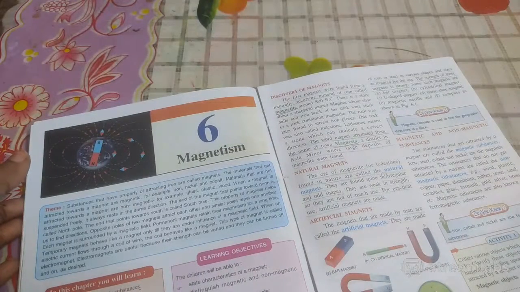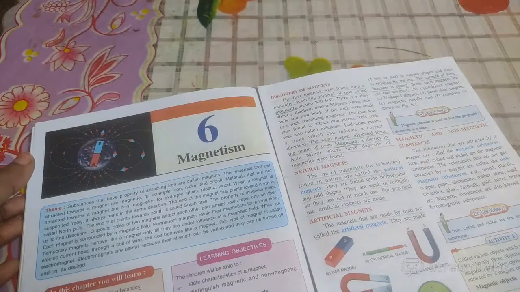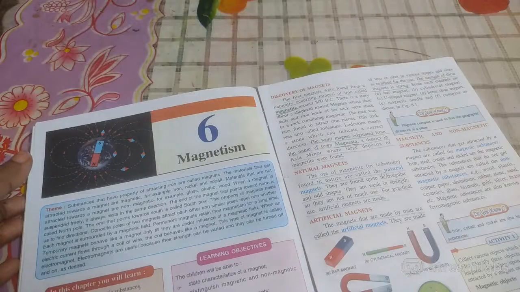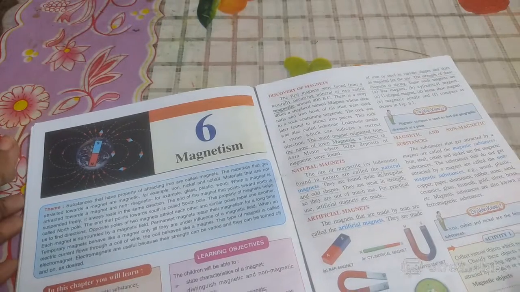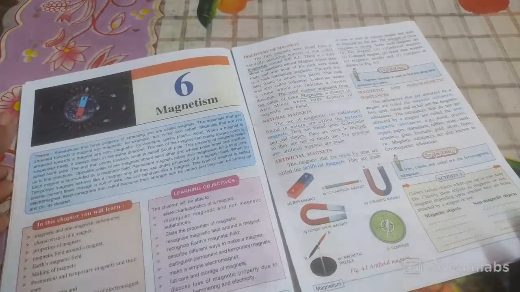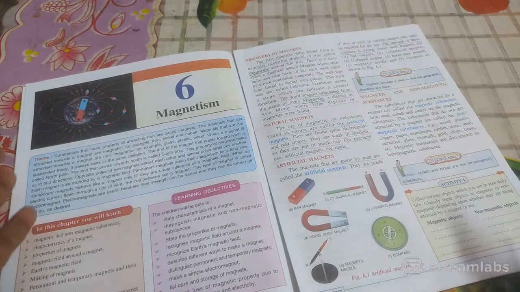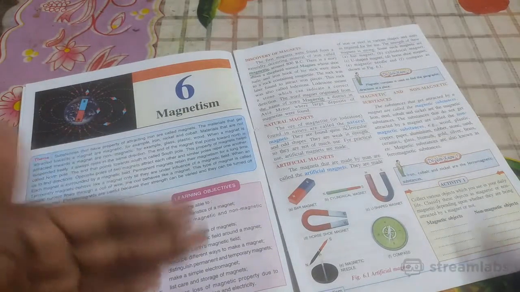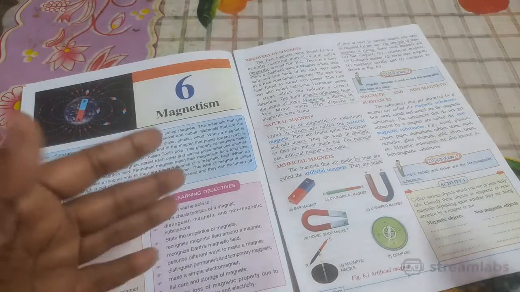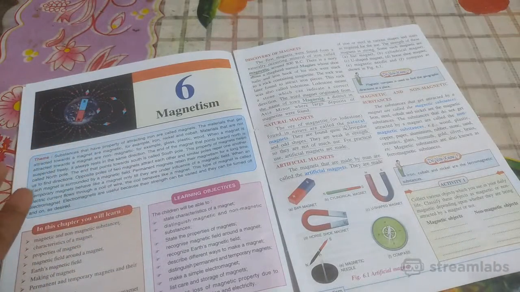So now come to the artificial magnets. And artificial magnets are used in day-to-day life, in practice also. Means for practical purposes also, artificial magnets are used. So of course, artificial magnets have what? Very good properties. Just the opposite of natural magnets, you can give good shapes. Clear?